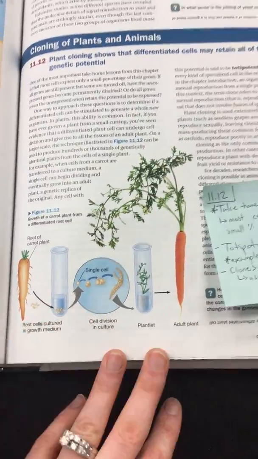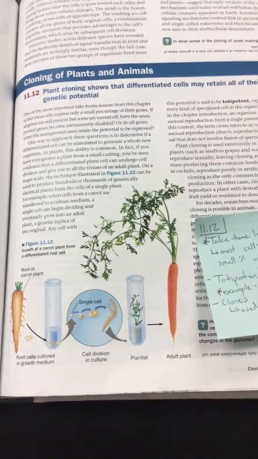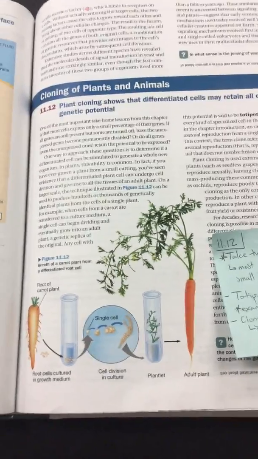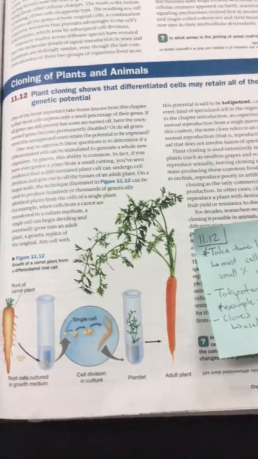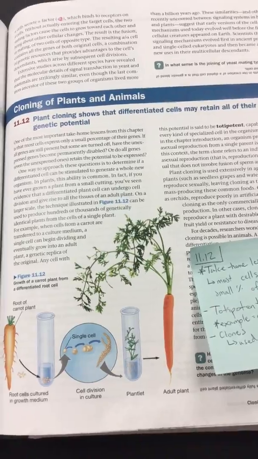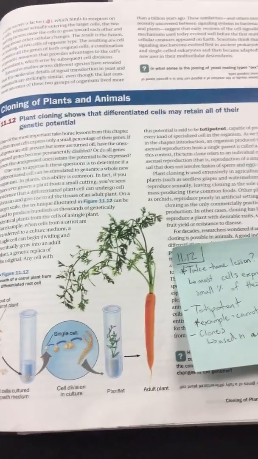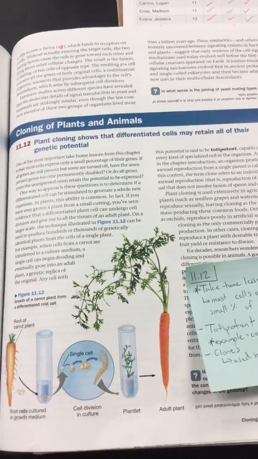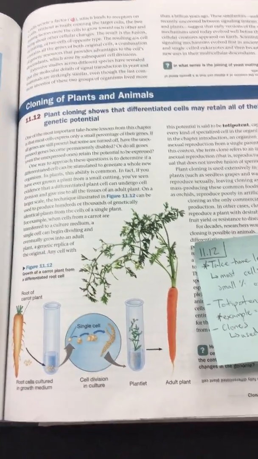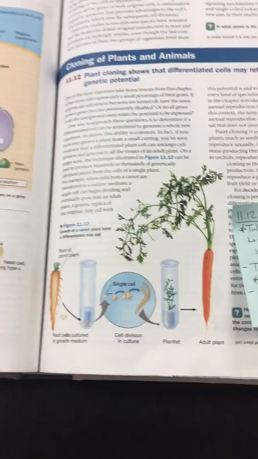And if you know anybody who's ever given somebody else pieces of their plant to plant in their own garden, that's plant cloning. We just don't usually think of that as cloning. If I have a cactus, cactuses can do this, or some succulents can do this. Some succulents look like they have leaves almost.